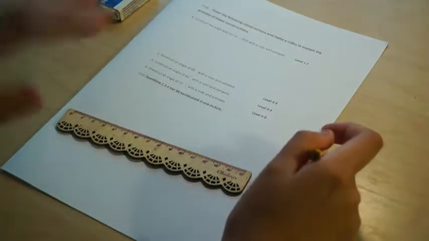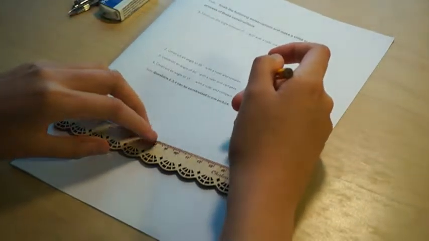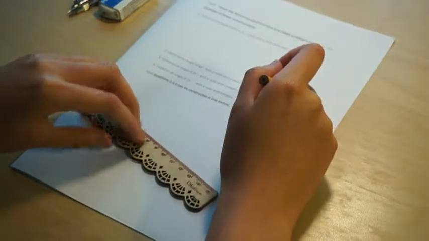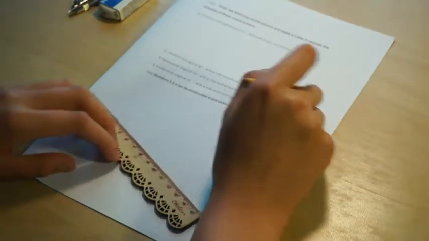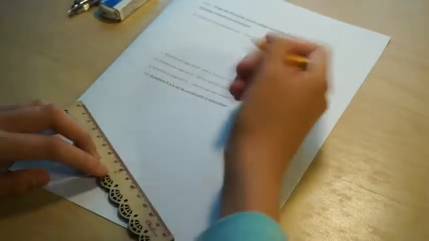This is Helen, and today I'm going to show you how to use ruler and compass only to draw different types of polygons and angles. So let's take a look at the questions.